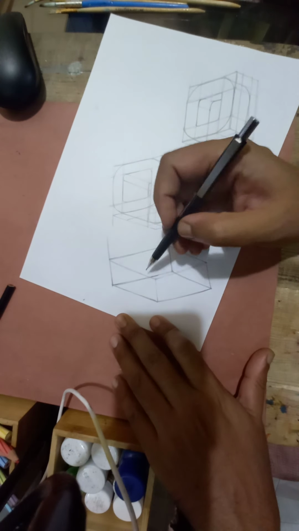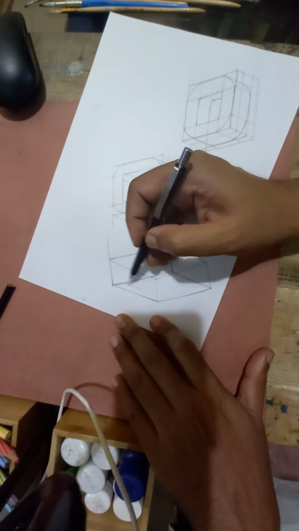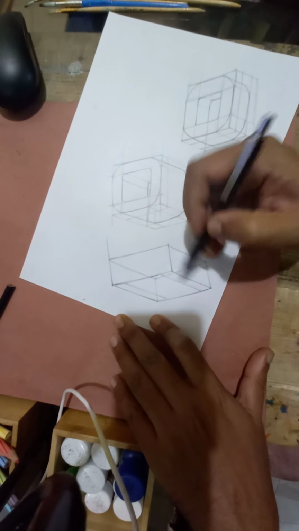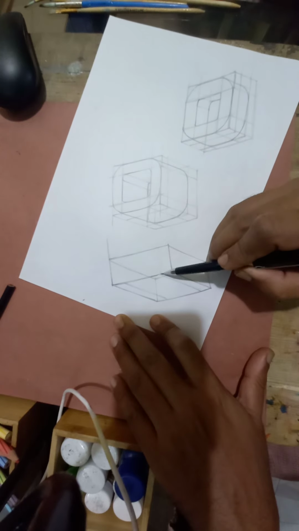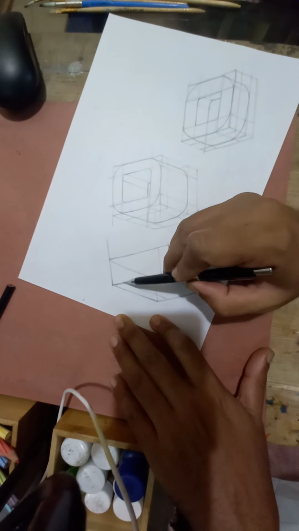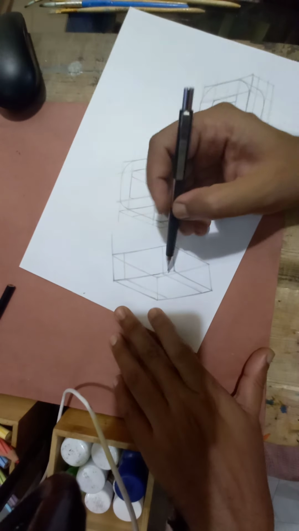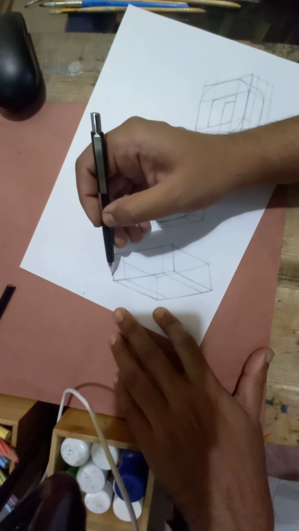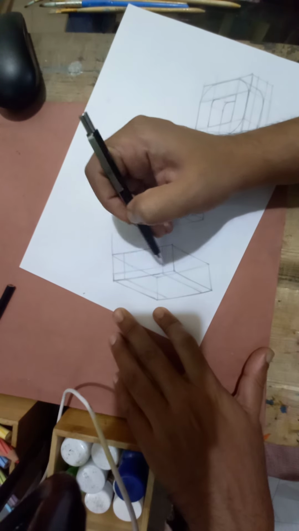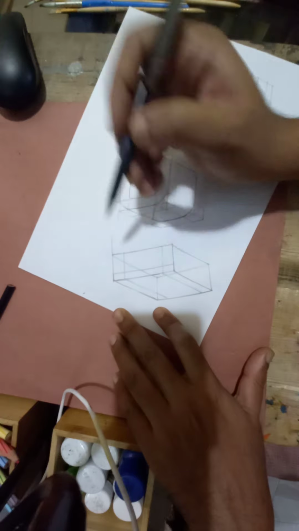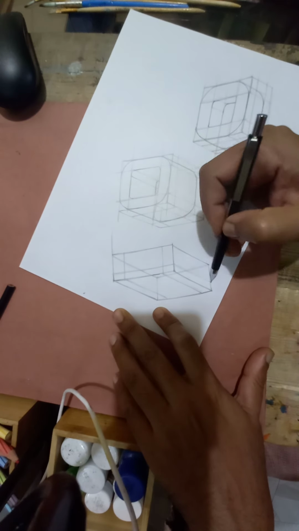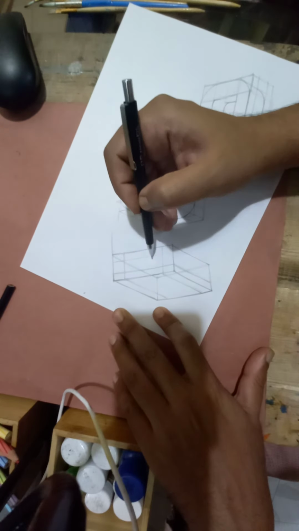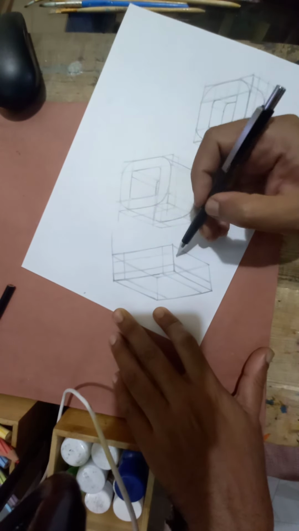Now what we do here is we cut this side, we cut this side, we cut that side, and we cut that side. Now what you need to do is to see this length, go same length here and make this side like that. Bring this down, make this side like that, bring this down.